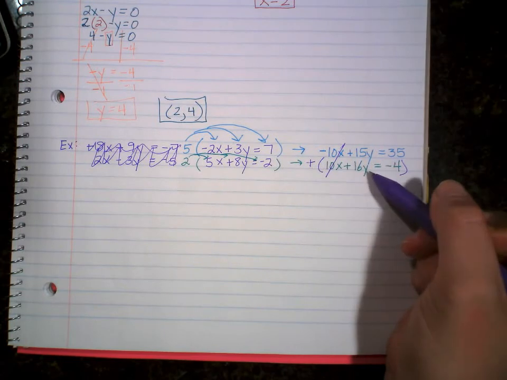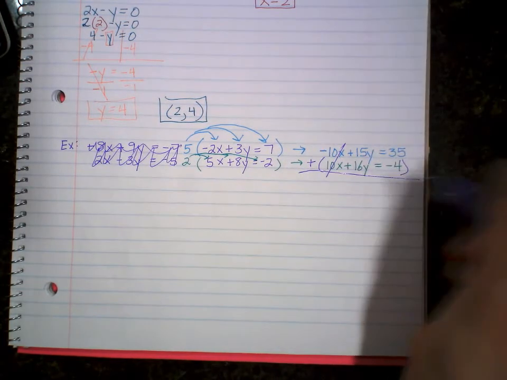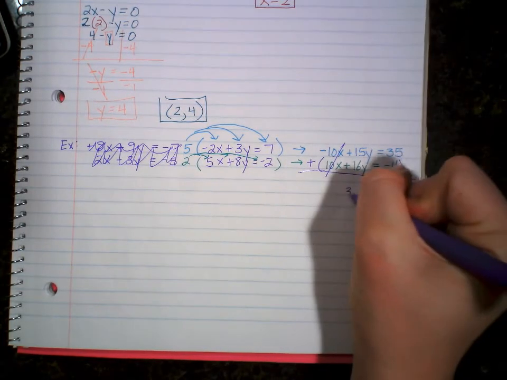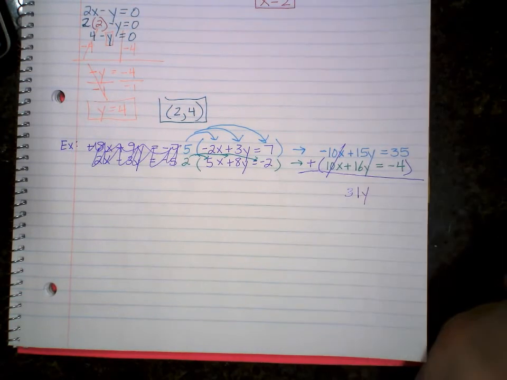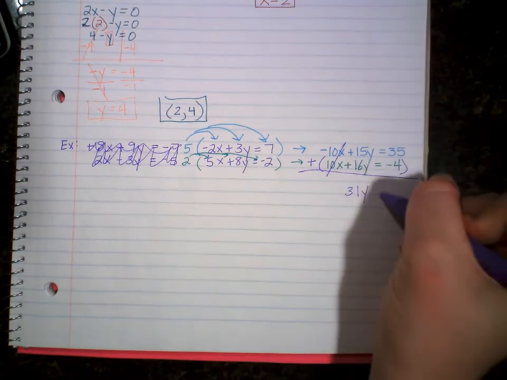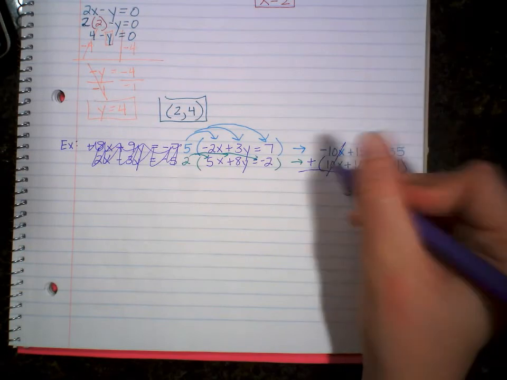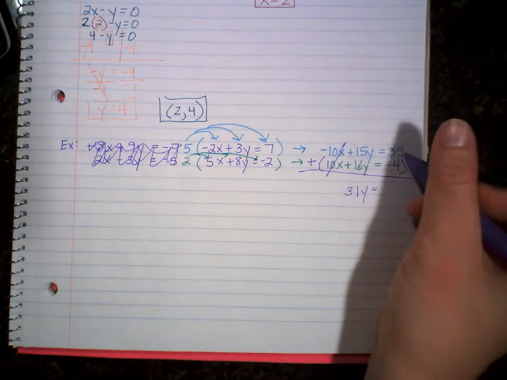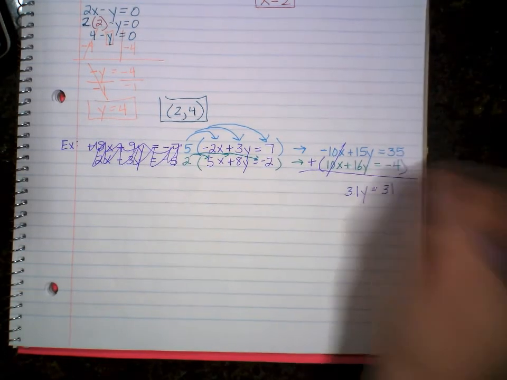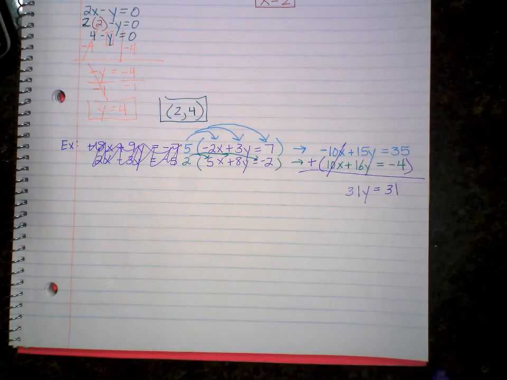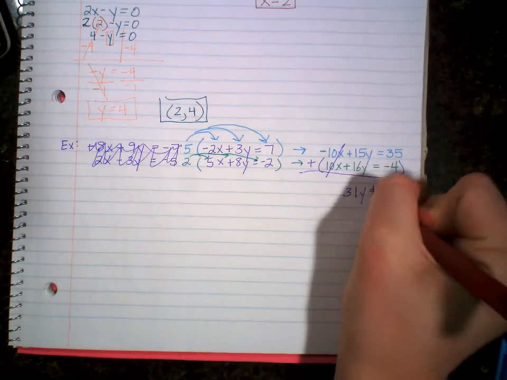15y's plus 16y's is 31y. Equal sign. 35 plus a negative 4. So 35 minus 4 is 31. Oh, that's nice. All right. So we're going to draw the line, box it up.